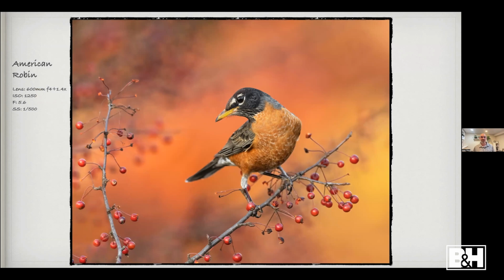This is an American robin photographed in peak fall colors. I found a tree where the birds were feeding on crab apples. The background is a distant tree in New York City that was orange and red. You have out of focus berries, and you have a bird looking right at you. The orange tones of the robin match the tones of the background, and those colors add beauty to the photo. Again, this is a completely different photo if you have a concrete background or anything else.